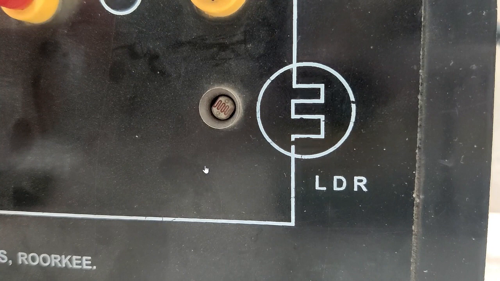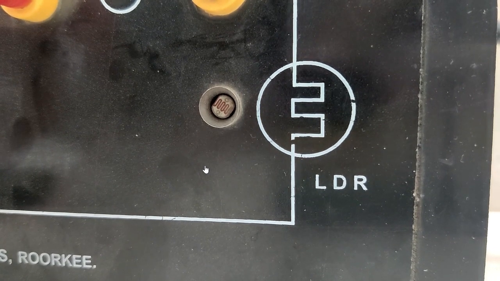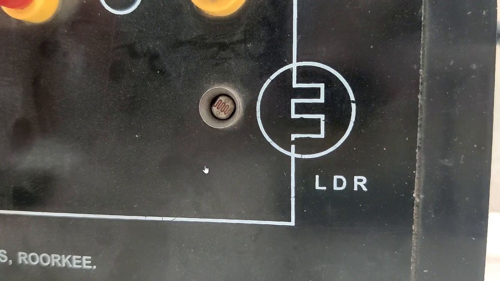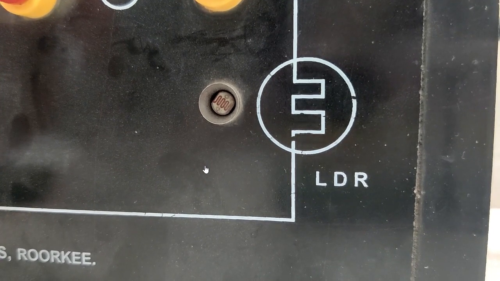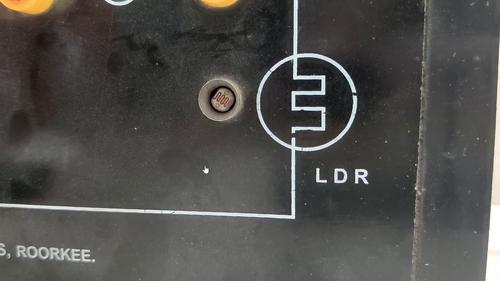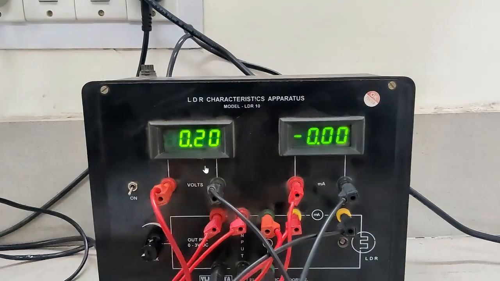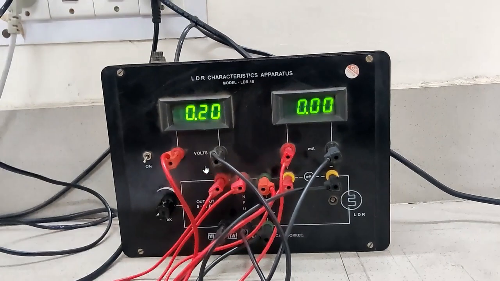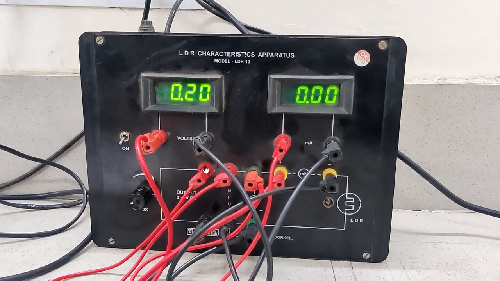As a result, free charge carriers are introduced in the semiconductor, which allows charge to flow through it. As a result, conductivity of the semiconductor increases and resistance decreases. So, as we increase the intensity of light falling on the LDR, the resistance of LDR decreases and the output current increases.